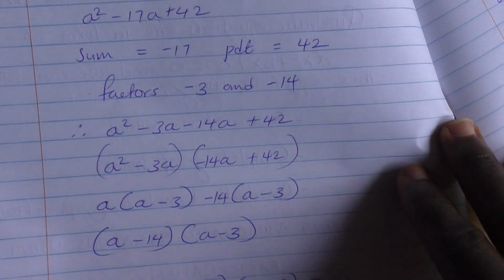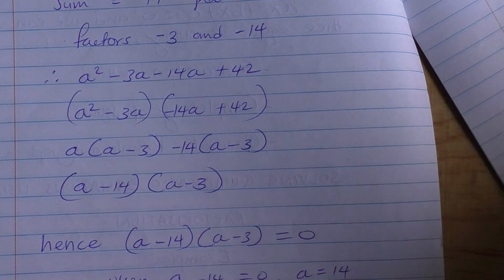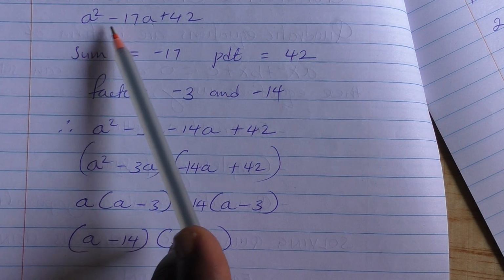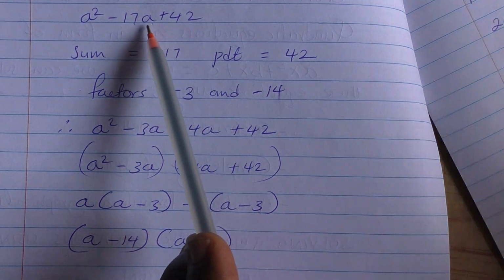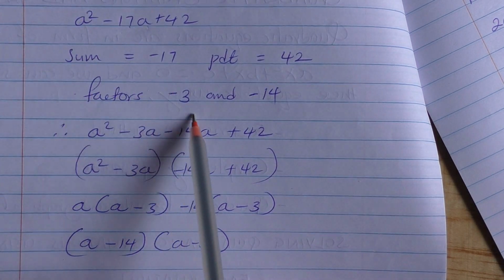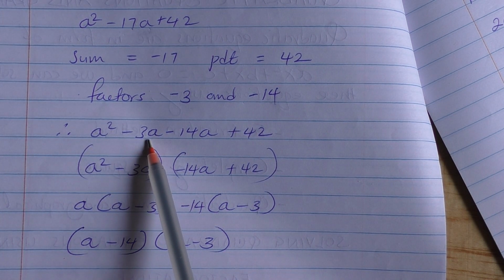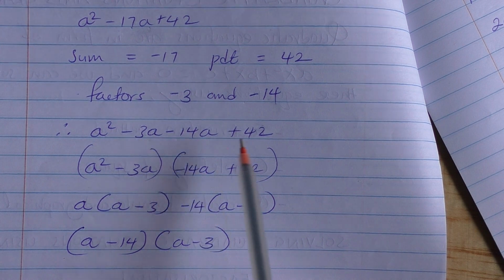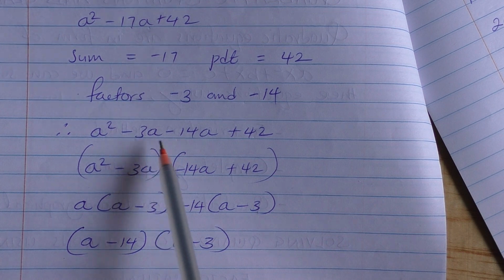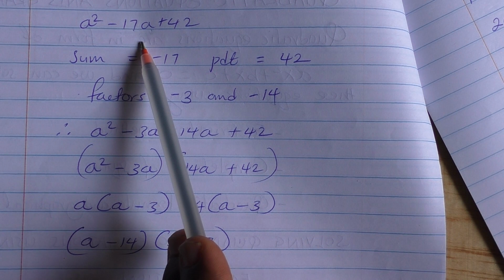And after getting our factors, we come back to our equation, which is a squared minus 17a plus 42. And where we have 17a is where we shall place our two factors, so that we get a squared minus 3a minus 14a plus 42. Negative 3a minus 14a takes us back to negative 17a.